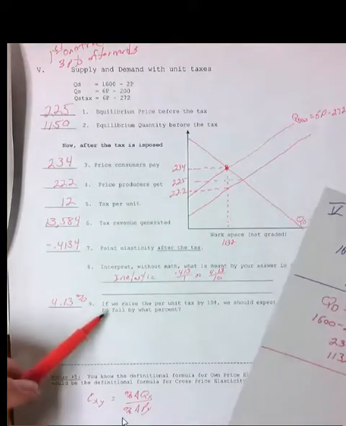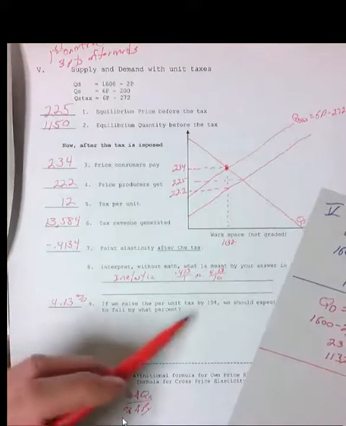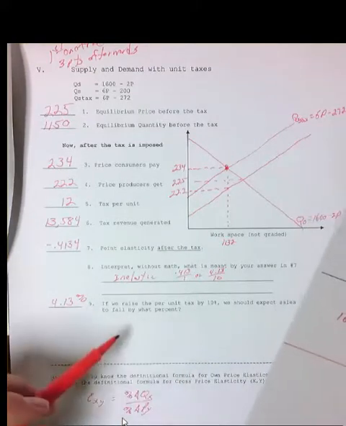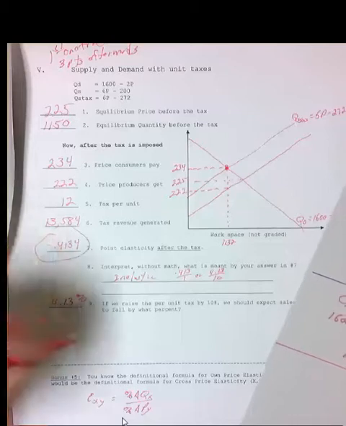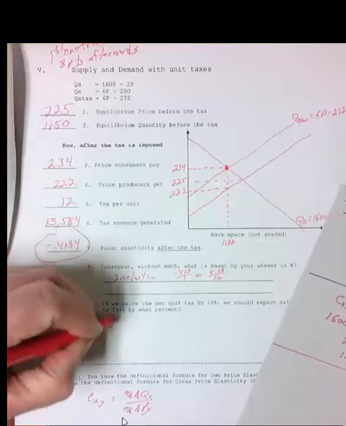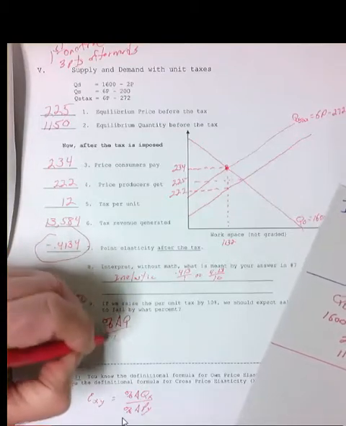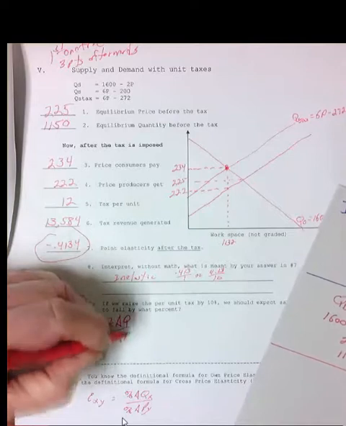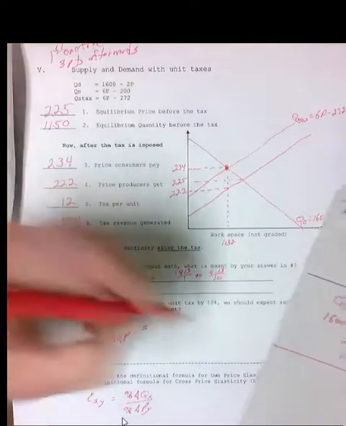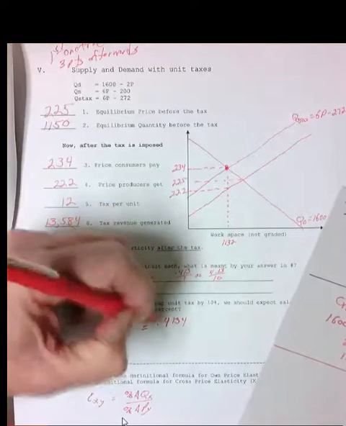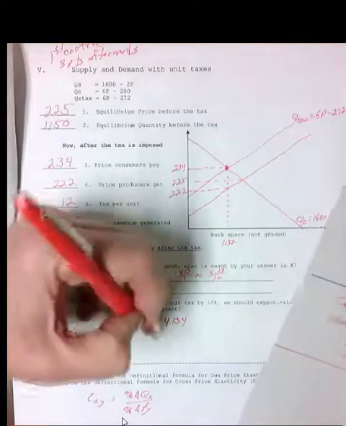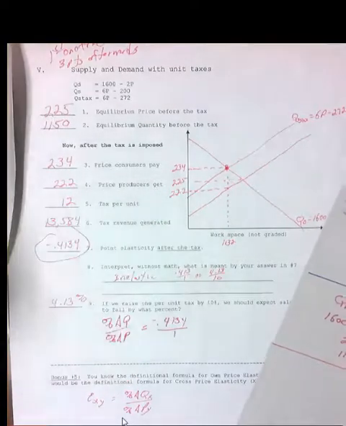This was a little harder. If we raise the per unit tax by 10%, we should expect sales to do what? So you have to think about this number right here in the definition. So the definition is percentage change in Q over percentage change in P. And we know the answer is -0.4134, right? And we can make it a ratio just like this by putting it over 1.